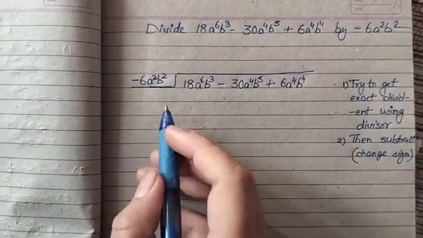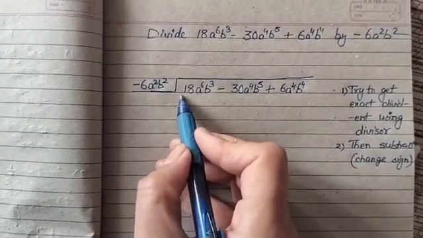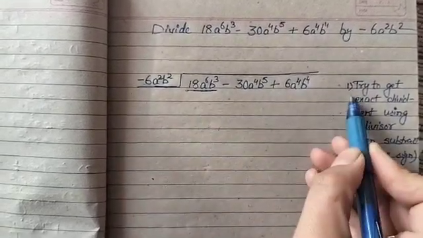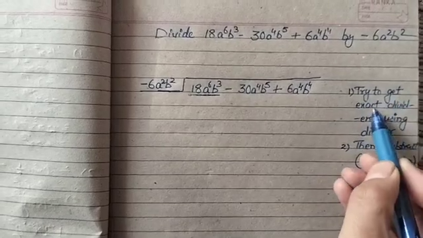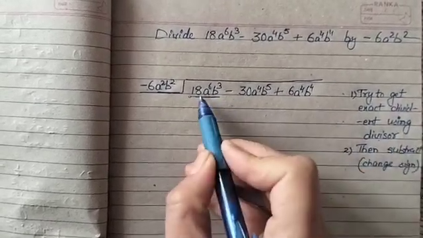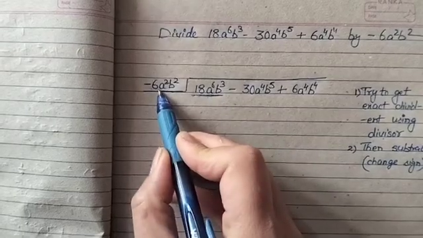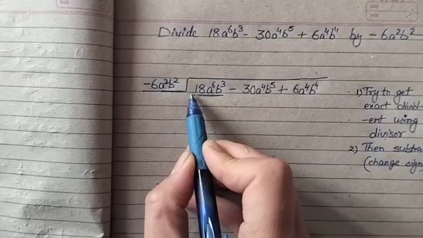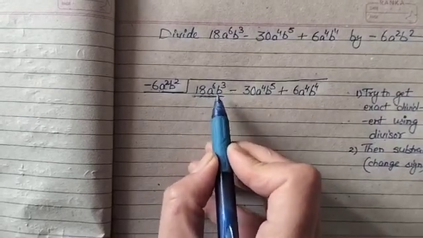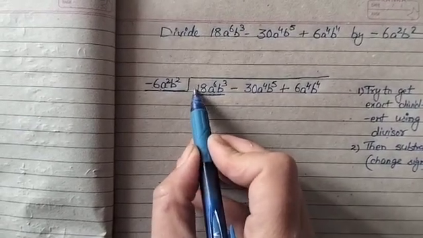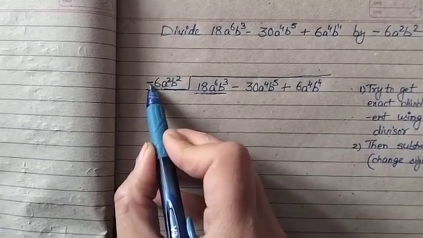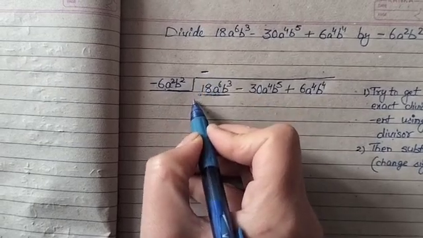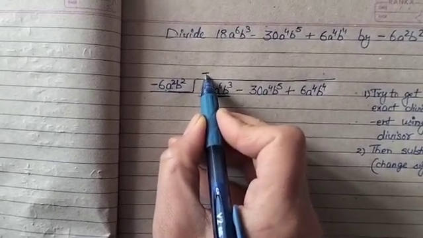So when you have to divide by this method, first of all you have to focus on the first term, and then the very first step is to try to get the exact dividend using the divisor. This is called dividend, this is called divisor. So you need to try to get the exact dividend, meaning you need positive 18a raised to power 6b cube. If you want a positive number here and your divisor is negative, you need to divide by a negative number, meaning the quotient would be negative.